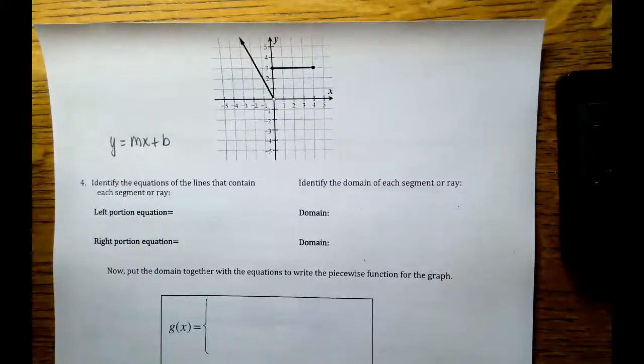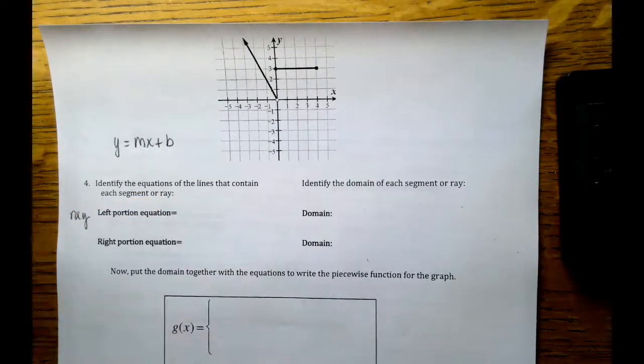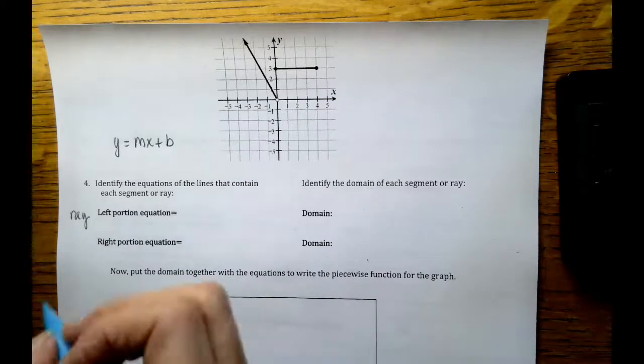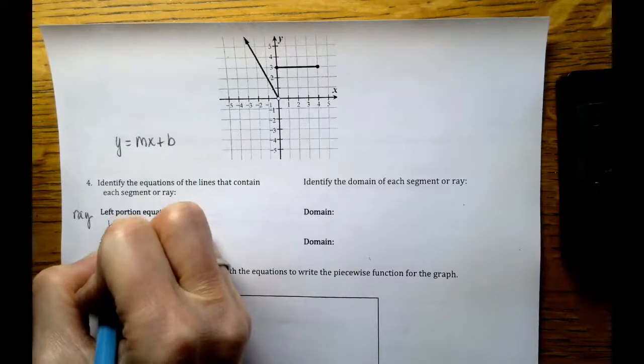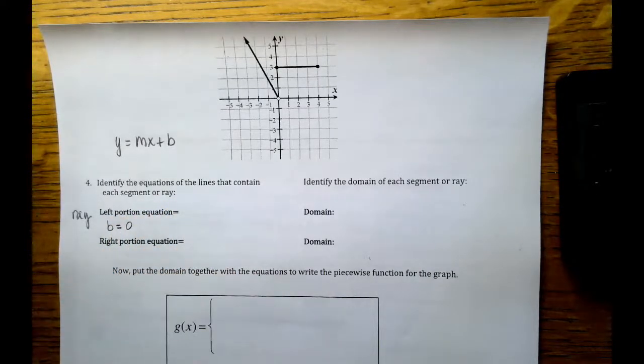So just a reminder that if we can, we're going to be writing our equation in the format of y equals mx plus b. And as we looked at our left-hand portion, our ray here, and I am going to write that as a ray. We talked about that on video for problem 3. What we see is that we have a b value of 0. And I know that it has an open circle there, but that's alright. If we graphed the entire line, where would this line cross the y-axis? It would cross at 0.